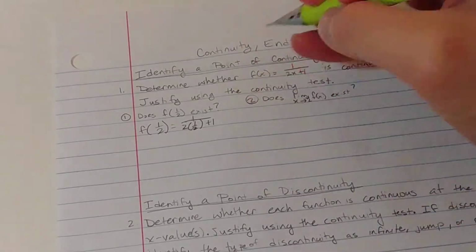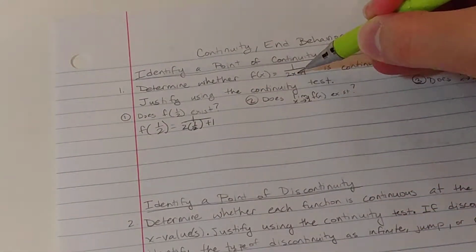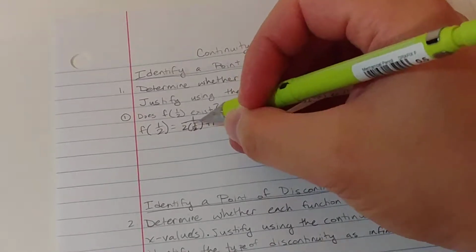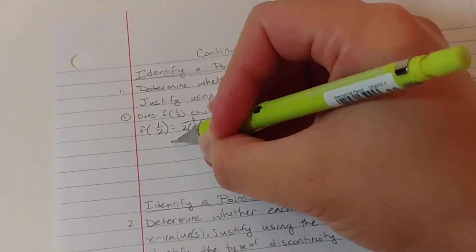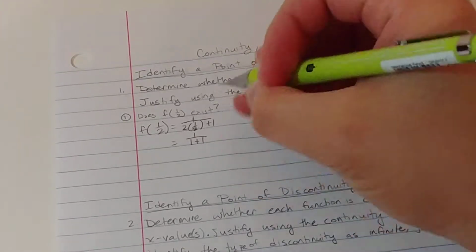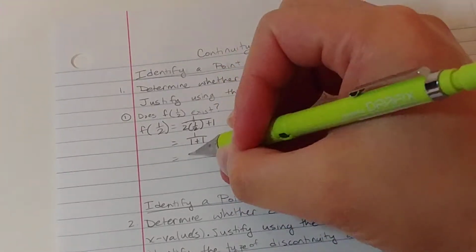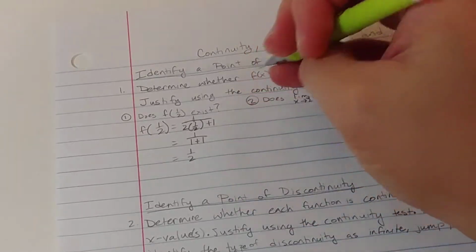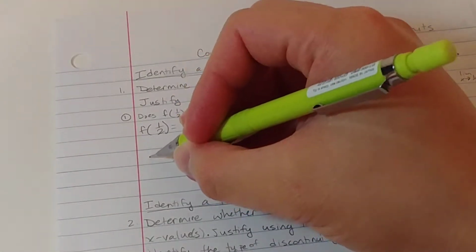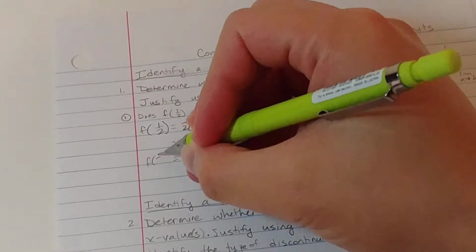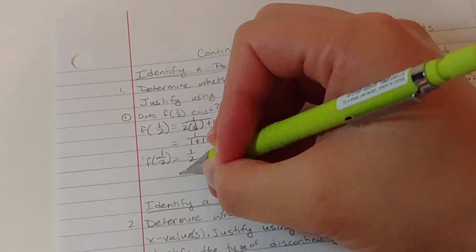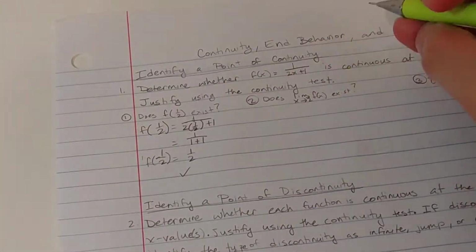So we just substitute the 1/2 into the x. Now we have 2 times 1/2, so half of 2 is 1. We get 1 over 1 plus 1. It's a lot of 1s, so we get 1 over 2. Ta-da! So, since we got a number, f of 1/2 does exist. So, tick mark. Looks good.